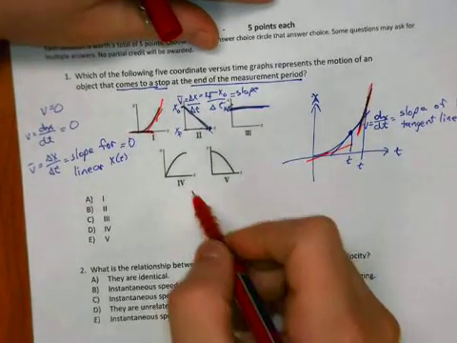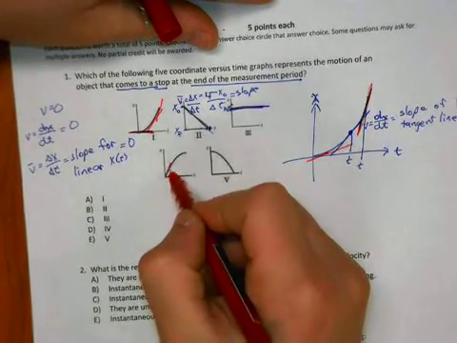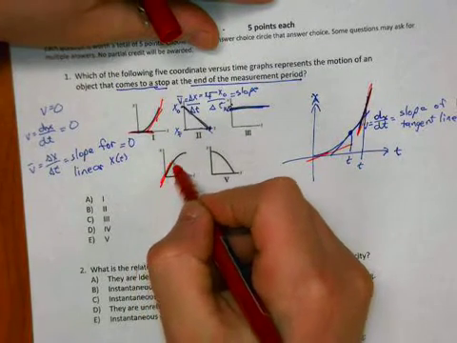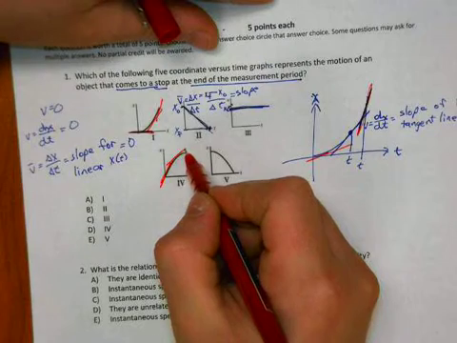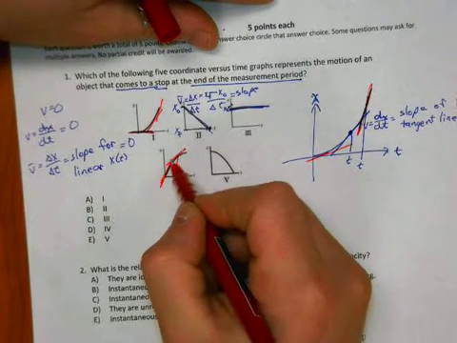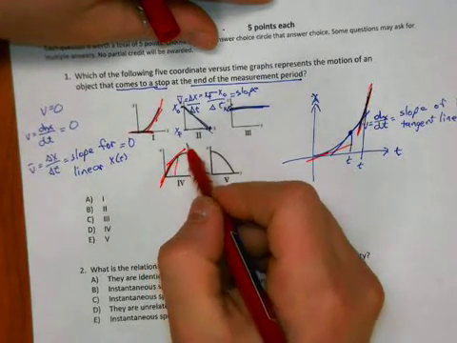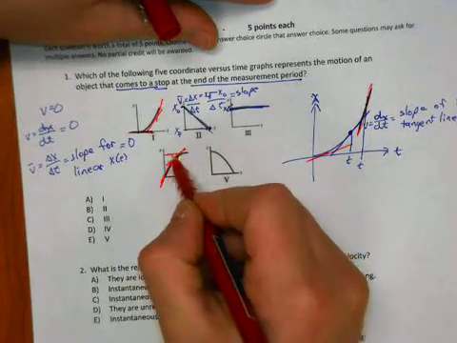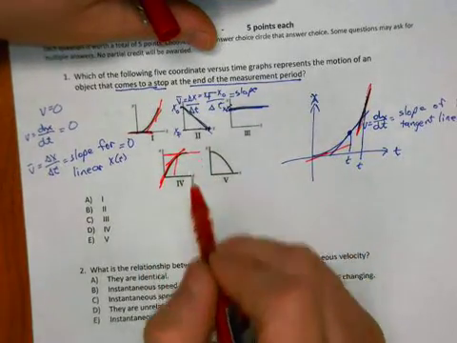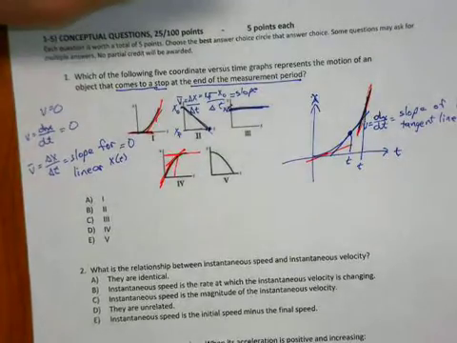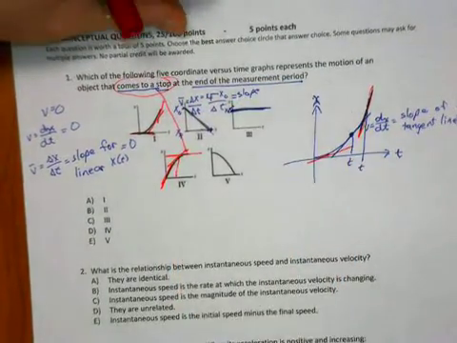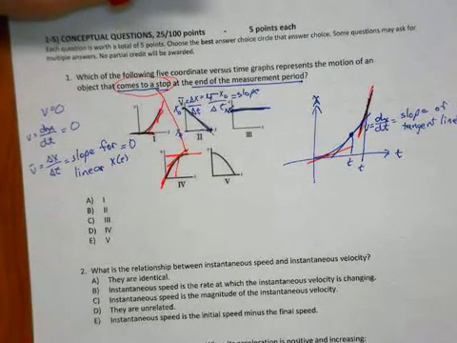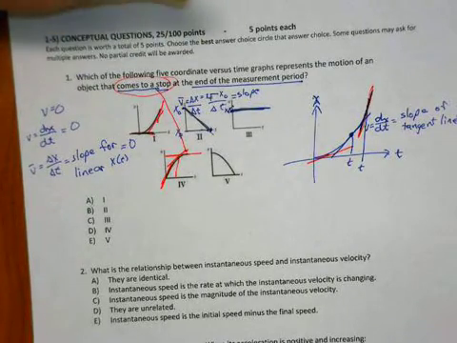And we already addressed these two. Here is an object that starts with some velocity. You see it has the slope of the tangent line. It slows down later, so at point t, this is the velocity. And then at the very end of the measurement period, the slope is 0. The object is at rest. It came to a stop at the end of the measurement period. So the answer is D.